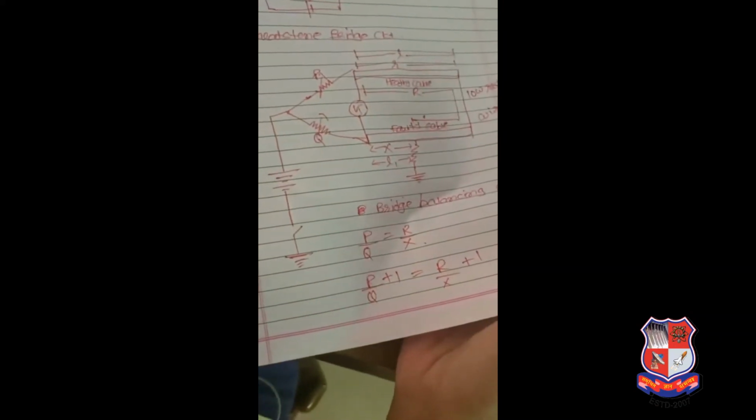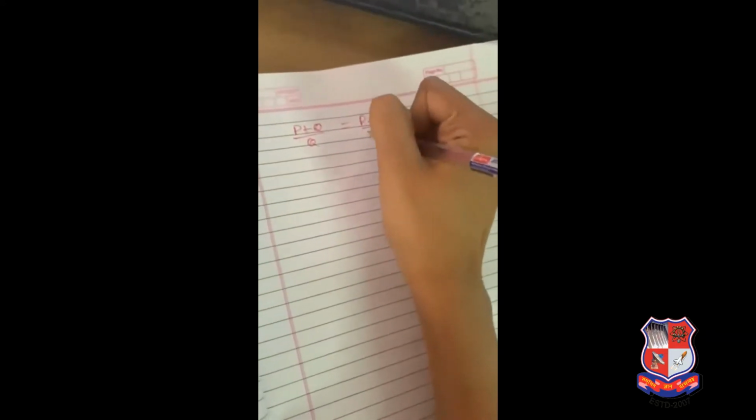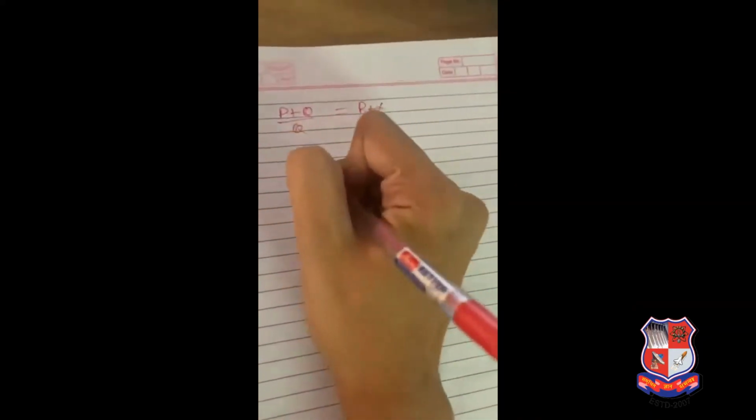Now, simplifying this equation, it will become P plus Q by Q is equal to R plus X by X. You can see this equation by adding 1. Now, consider this R plus X.